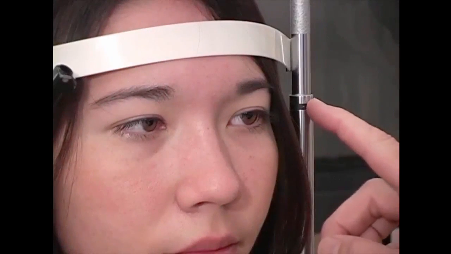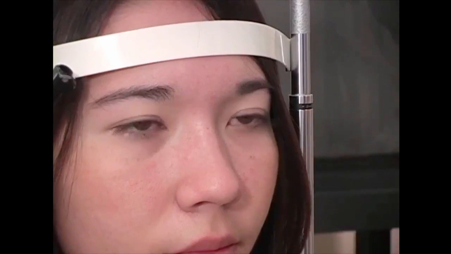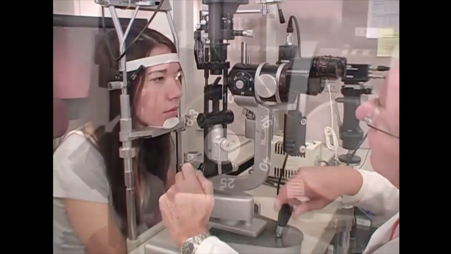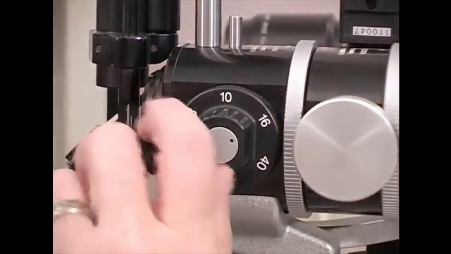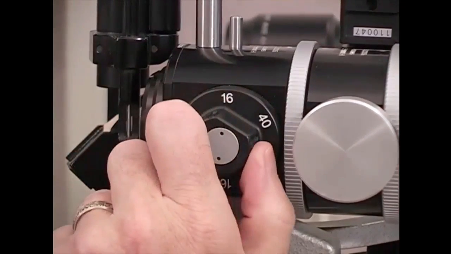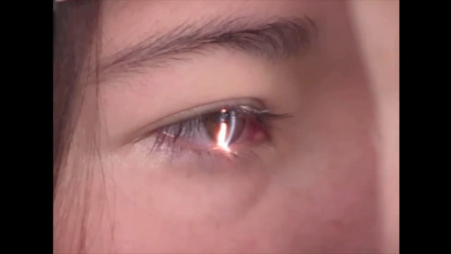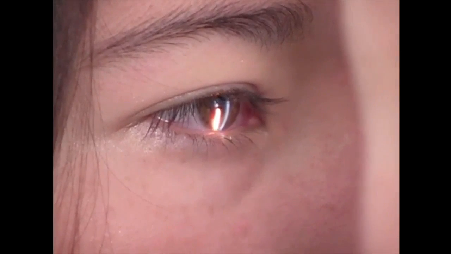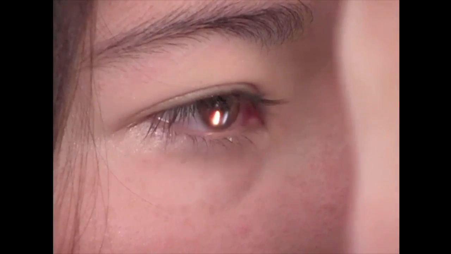So this is the canthal mark on the slit lamp that tells me the patient's lined up and centered so that I have maximum excursion. I'm going to do the exam mostly at 10 or 16x. I don't need to magnify things too much. And I use a short beam of light.